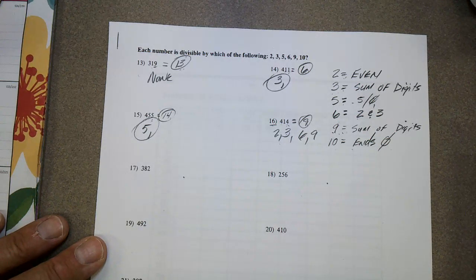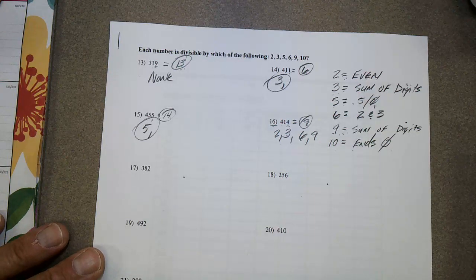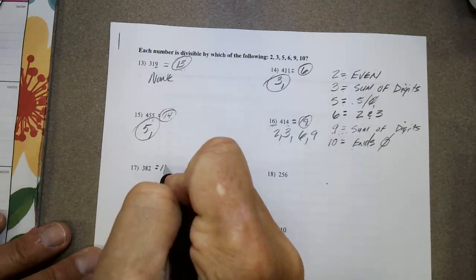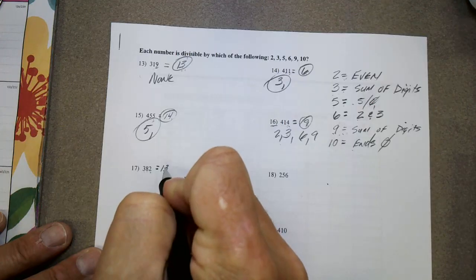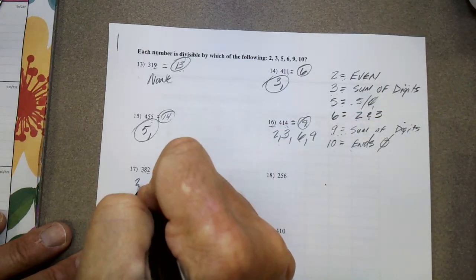All right, so you're kind of getting the idea of this, and it's real simple, but it's something that you have to go through the process with, right? So let's do one more. 823. The sum of the digits here is 13. 8 plus 2 is 10, plus 3 is 13. All right, does it end in an even number? Yes, 2 is even.